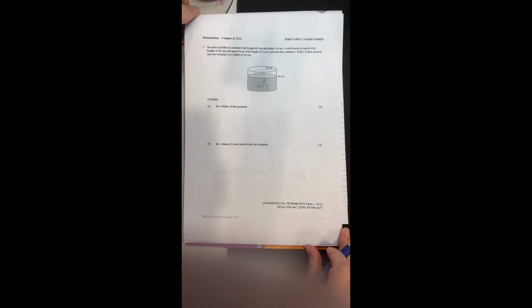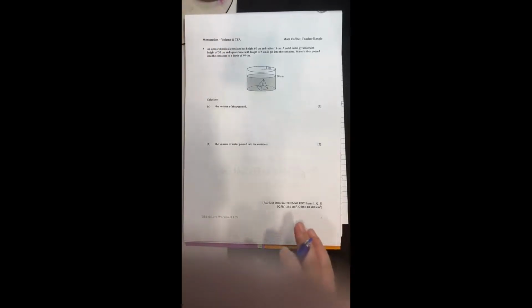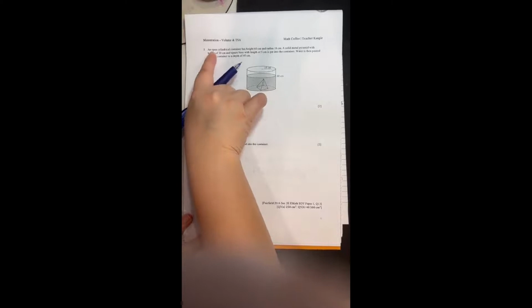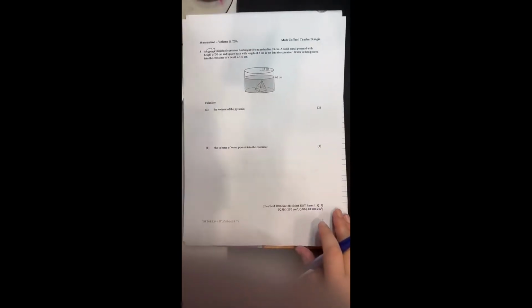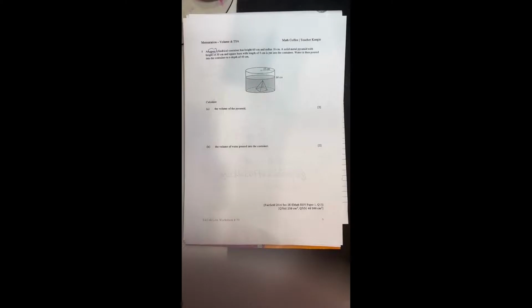Okay, so now question 5. We need to be quick. Question number 5. Open. Highlight the word open. Open means the top is not covered.